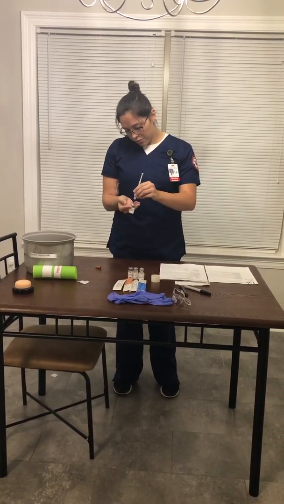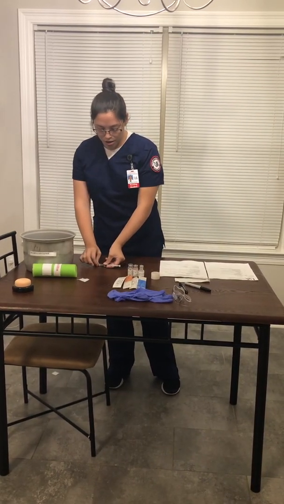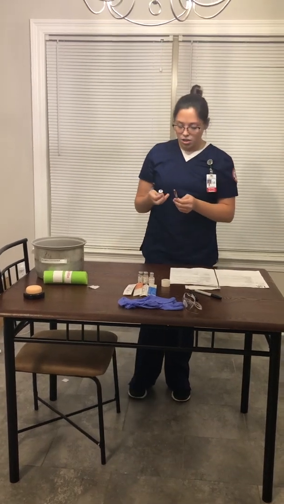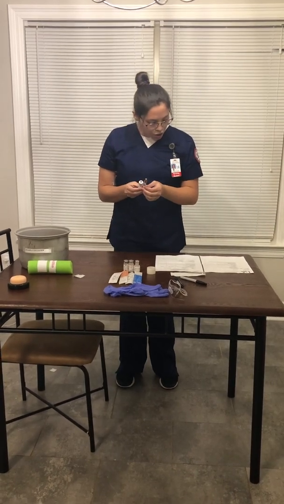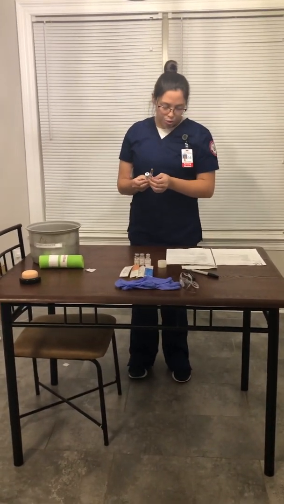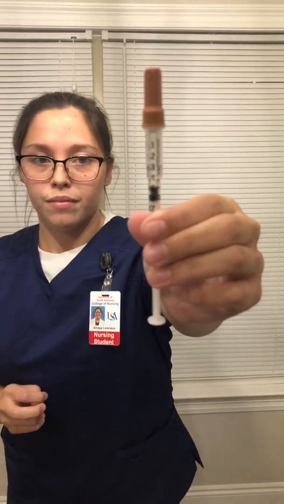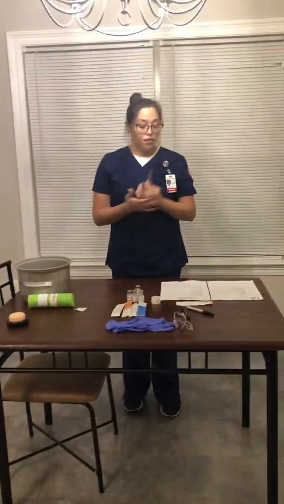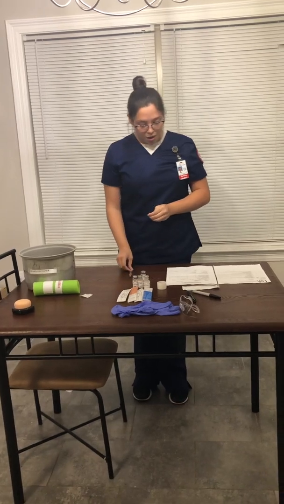Alrighty. After I've gotten that, I'm going to recap the syringe using the scooping method, and I'm going to verify again. So heparin 10,000 units per milliliter, and I'm administering 5,000 units, which is half a milliliter or 0.5 milliliters, which I have in my syringe. I am then going to verify my medication with another nurse as indicated, as well as verify the calculations. I am then going to check my 5 rights again.